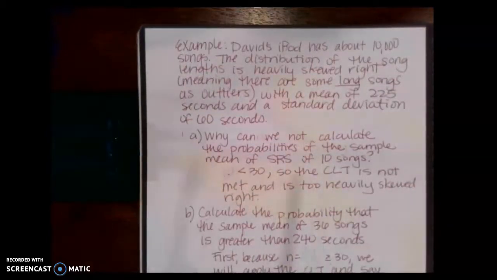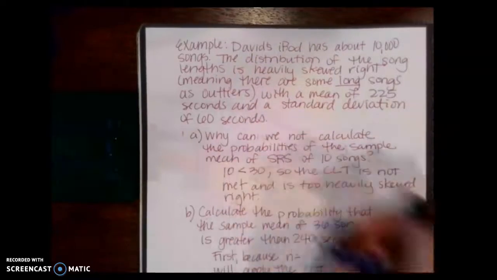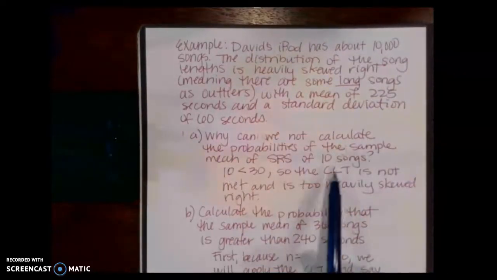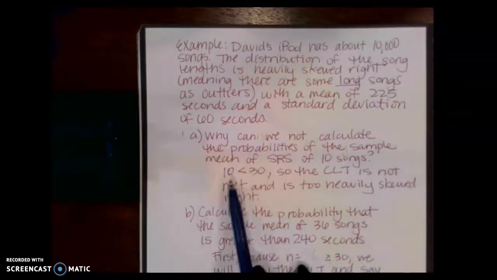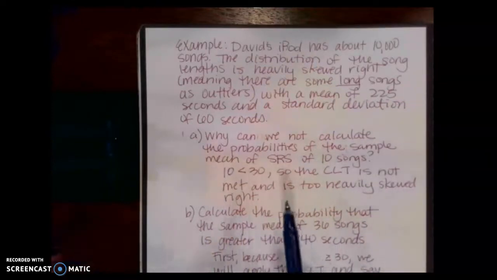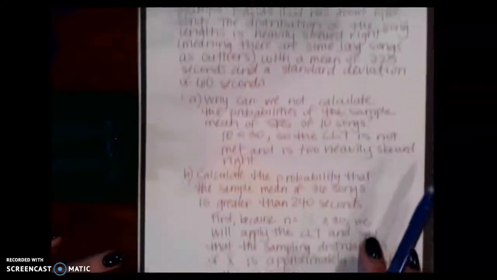All right. Why can we not calculate the probabilities of a mean of a simple random sample of 10 songs? Well, because 10 is less than 30, the central limit theorem is not met, and it's too heavily skewed to the right. So you're more likely to get a random assortment of long songs that gives us biased data, and so we can't calculate probabilities for sample size 10.